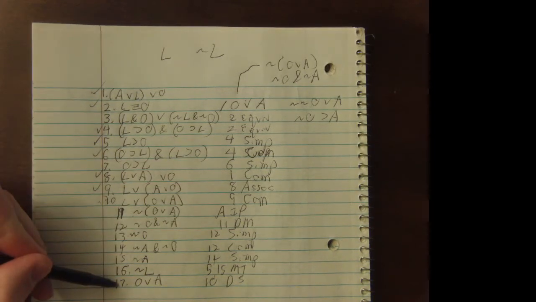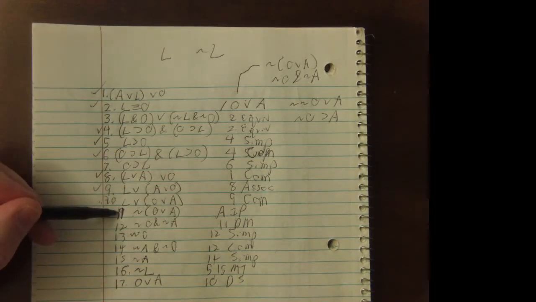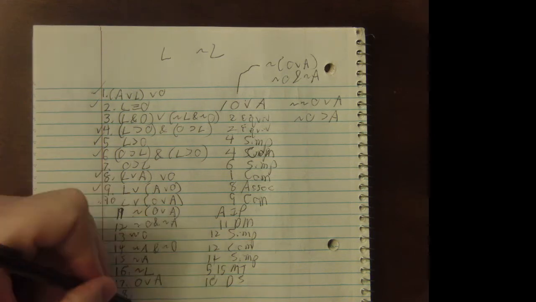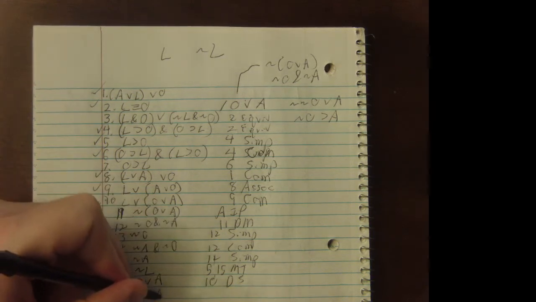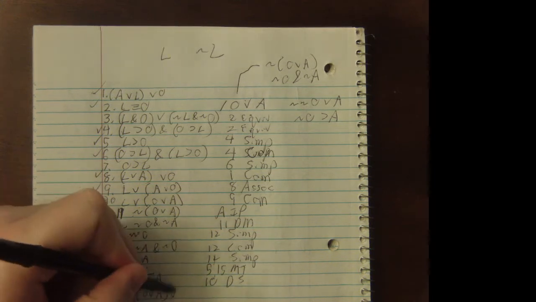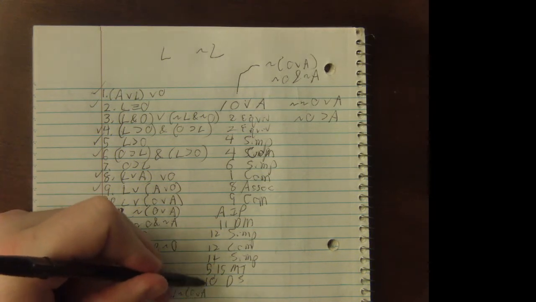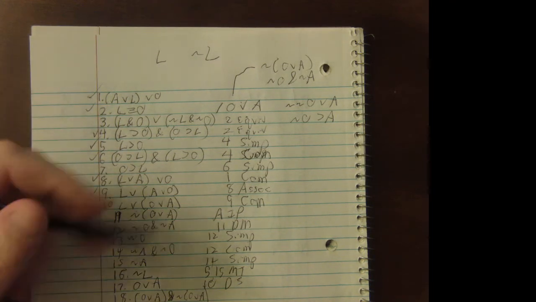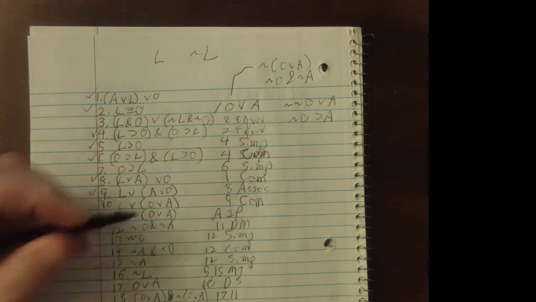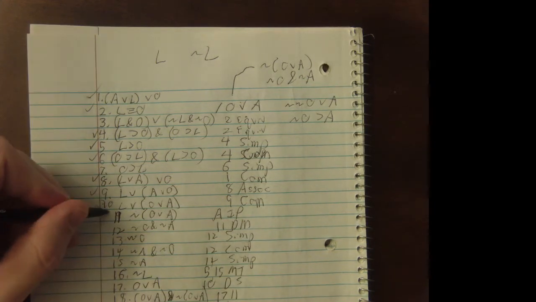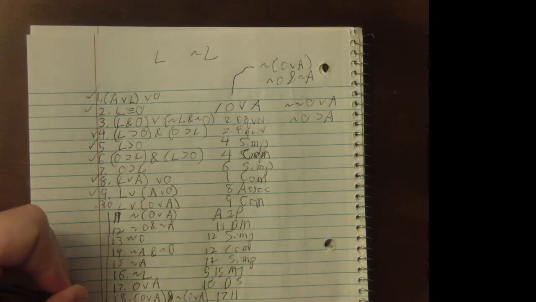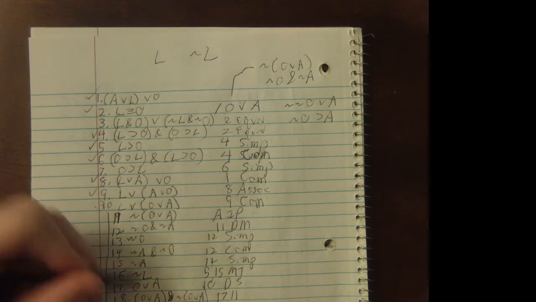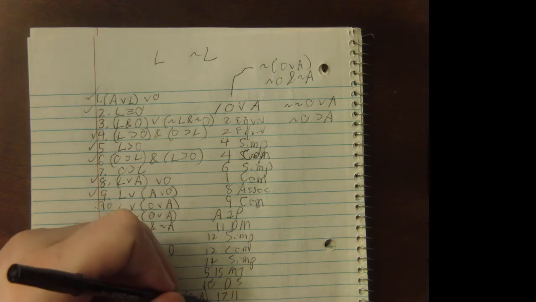17 is the opposite of what we assumed. And so we could conjoin not O or A, and O or A, using conjunction of lines 17 and 11. And that's a contradiction. That's impossible, which means our initial assumption must be false, and so we can prove the opposite, O or A, using lines 11 through 18.